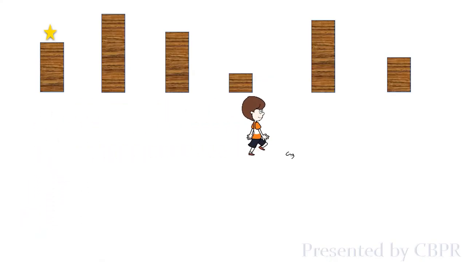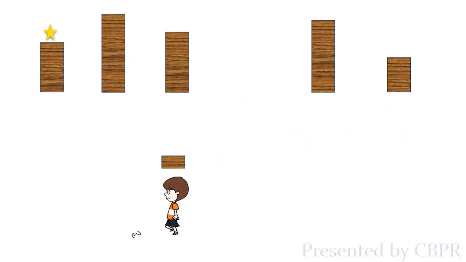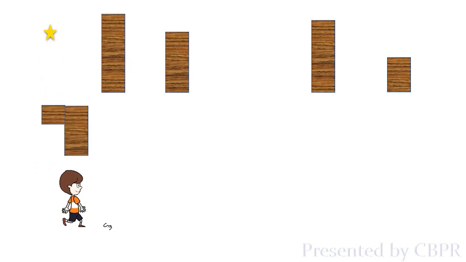Now let me show you an animation where a child arranges all the wooden planks of different sizes in increasing order of their lengths by using selection sort.